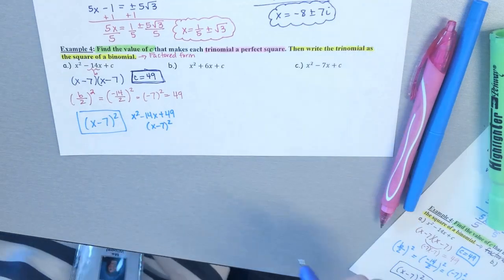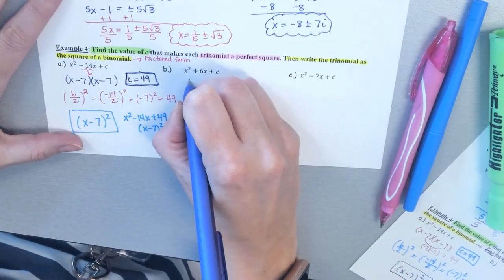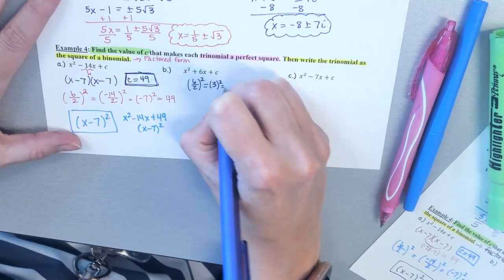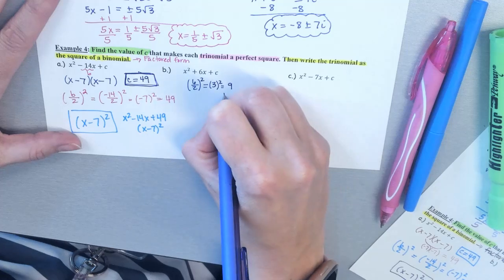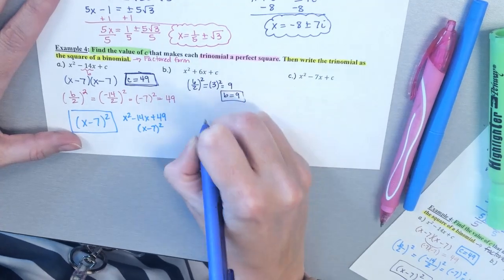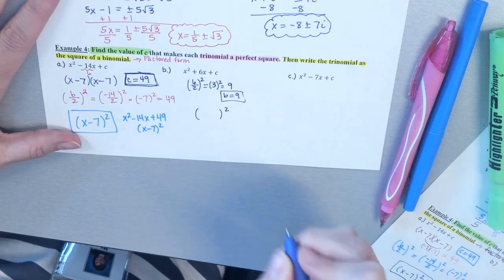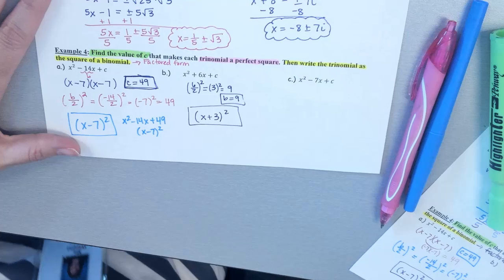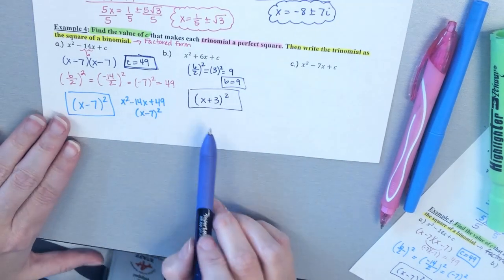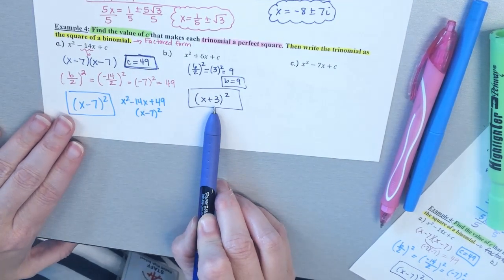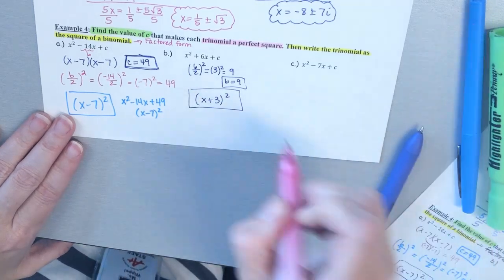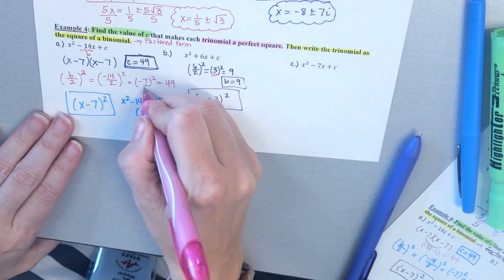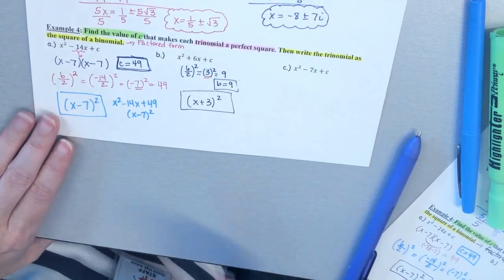All right, so let's see how our formula went. If you did b over 2, you did 6 over 2 squared. So 3 squared is 9, so that's your c value. And then when you factored, what times what is 9? 3. Now, you may have noticed this, you may not have. See how this ended up being a 3? Look what's here: a 3. Did that happen with this one? Yeah, negative 7.